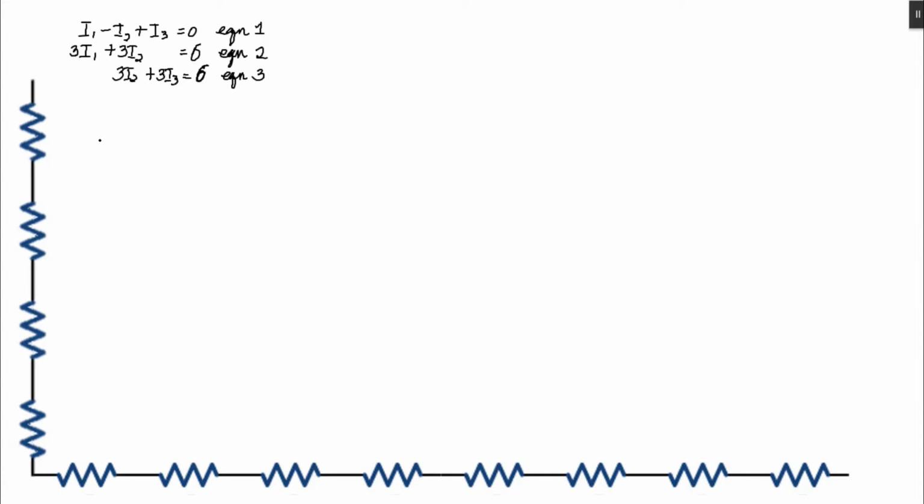There are so many ways to kill a cat, ha? Isang paraan to solve po this problem is yung gagawin ko po this time. So, for the equation number 1, pwede ko po siyang i-derive na magiging ganito. I sub 2 na ngayon is equal to I sub 1 plus I sub 3.